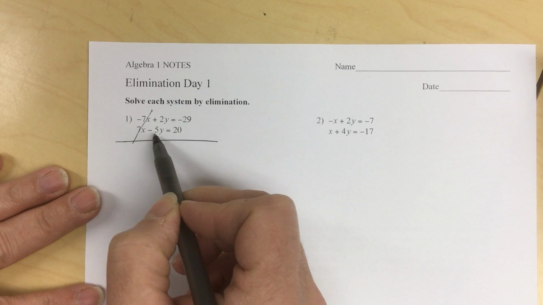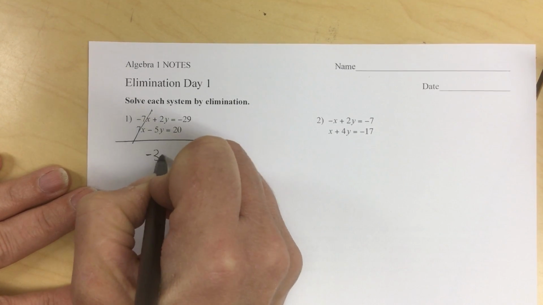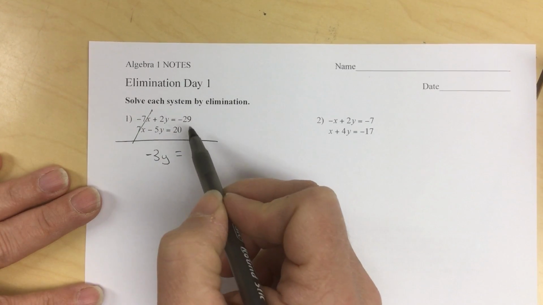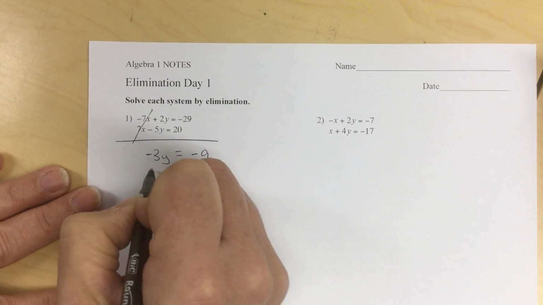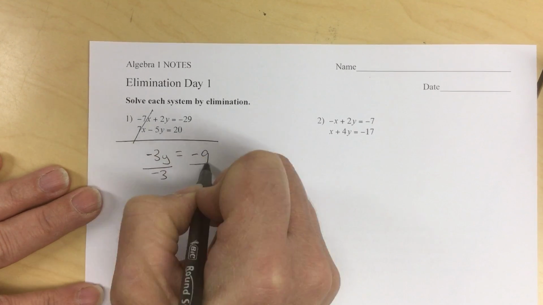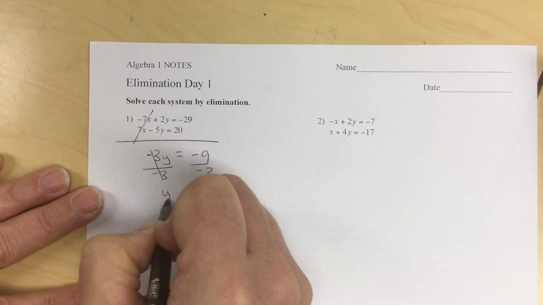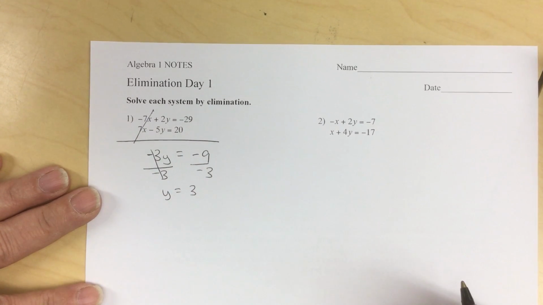That's why we call it elimination. Then 2y minus 5y is negative 3y, and negative 29 plus 20 is negative 9. So then you divide both sides by negative 3, and you get y equals positive 3.